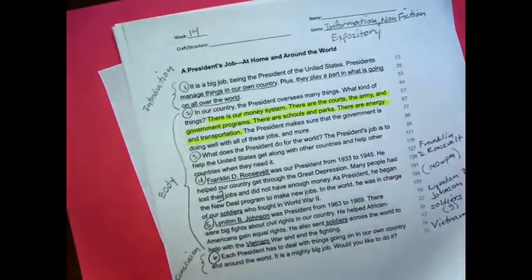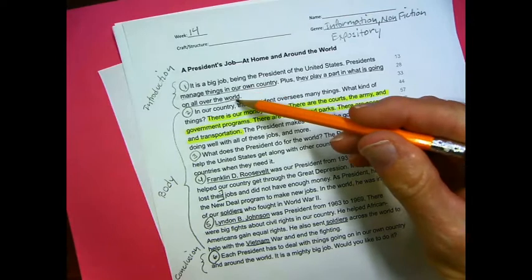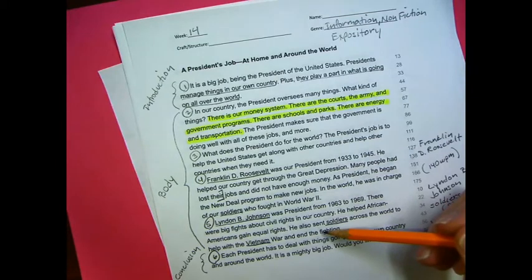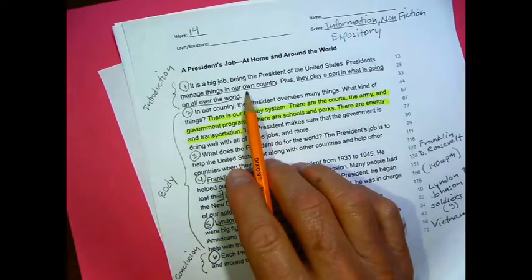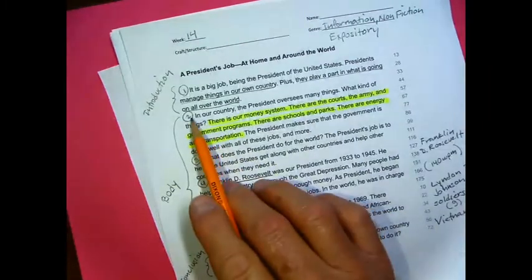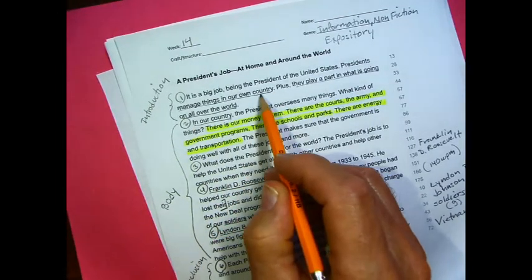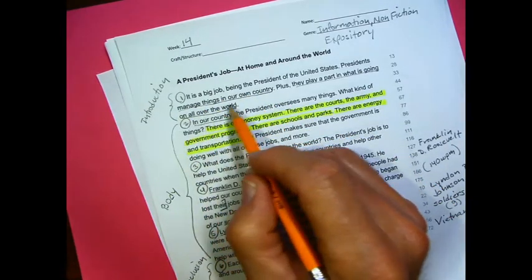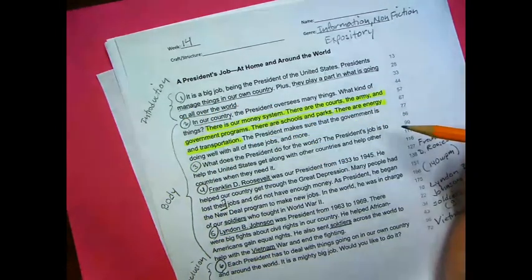Now, these two topics, as they're called, this is called a topic paragraph, we're not going to discuss that just yet, have told us what the rest of this passage is going to be. It's going to be about the president's big job, managing things in our own country, and playing a part in what's going on all over the world. Paragraph 2 here is in our country. So this second paragraph is going to be exactly what they said they were going to explain right here. Manage things in our own country. That's what this paragraph is about.